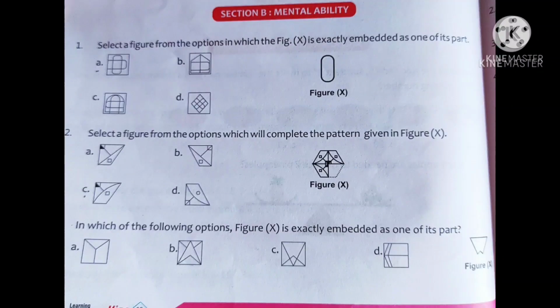Section B, mental ability. Select a figure from the options in which the figure X is exactly embedded as one of its parts. First we'll see figure X, and then we'll see all the 4 options given. Now after seeing all 4 figures carefully, we will get to know that in figure A, figure X is exactly embedded as one of its parts.